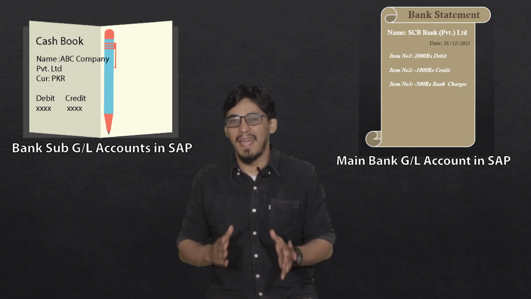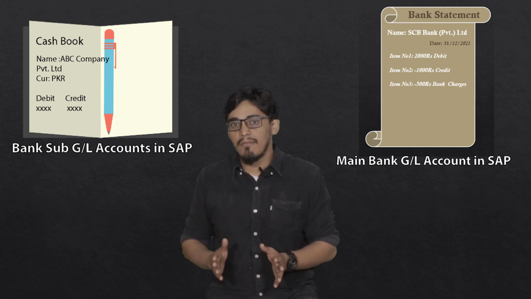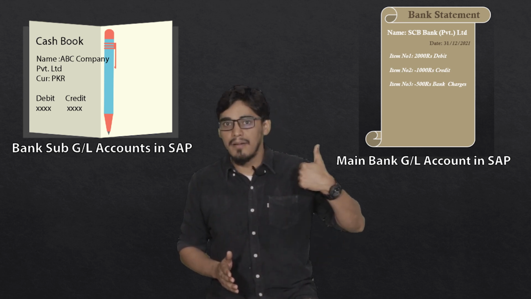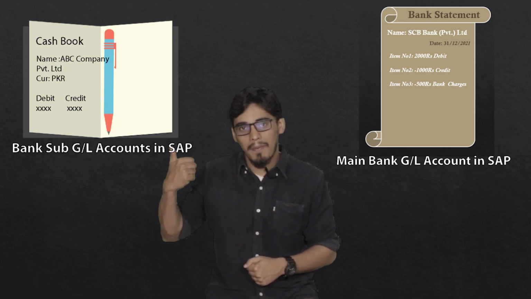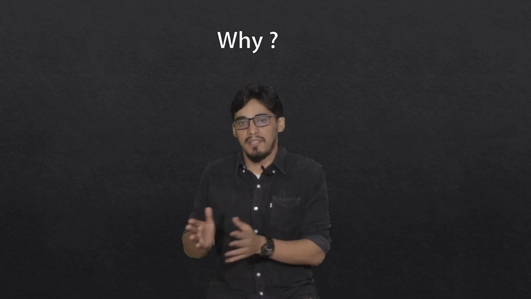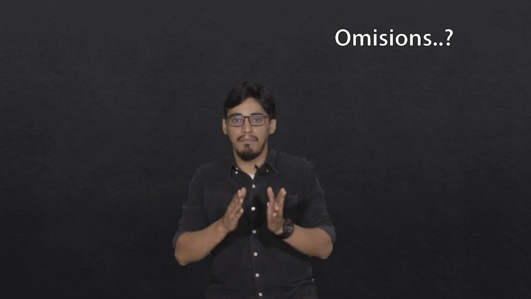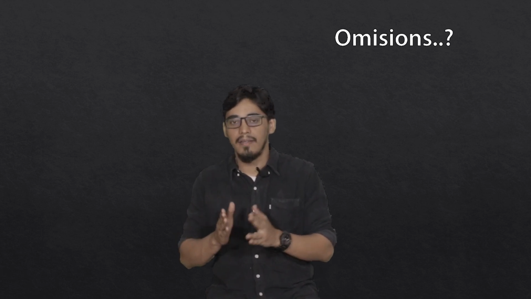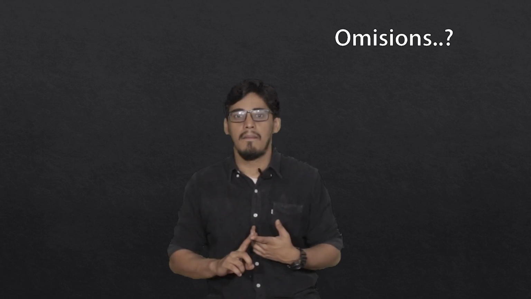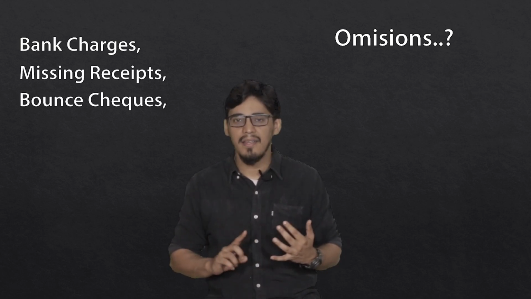We have to perform the bank reconciliation at the period end to figure out the reason why our bank statement balance and the cash book balance won't reconcile with each other. So there are a few basic reasons. Number one is omission. Omission is a transaction or record that is maintained by the bank and the business is not aware of those transactions, that include bank charges, missing receipt, bounced check, and interest received.